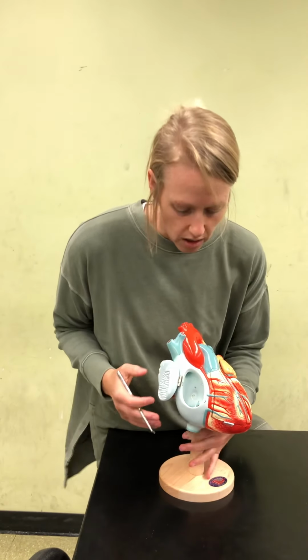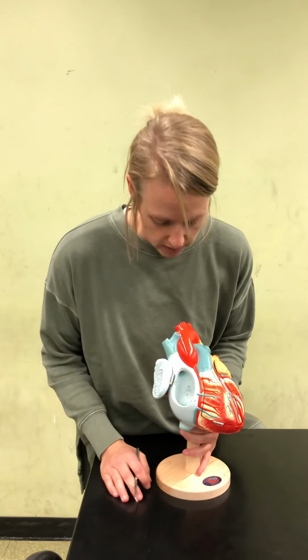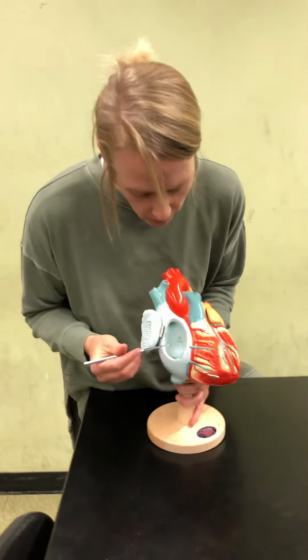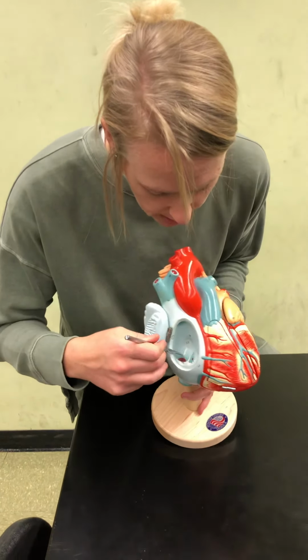Some people will have what's called a patent fossa ovalis, and that means it's still partially open. And a lot of times these people can make it to adulthood and they are perfectly fine. They don't even know that they have it. But sometimes if they start doing extreme exercise, the issues can be exacerbated and then they realize they're having some issues with blood flow.